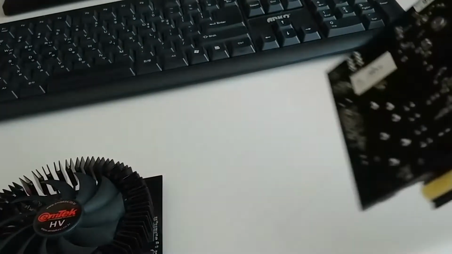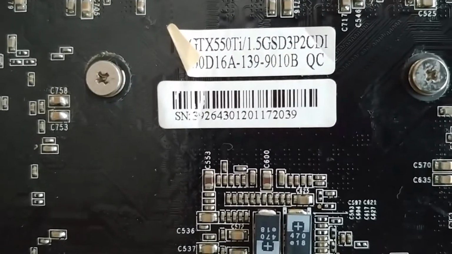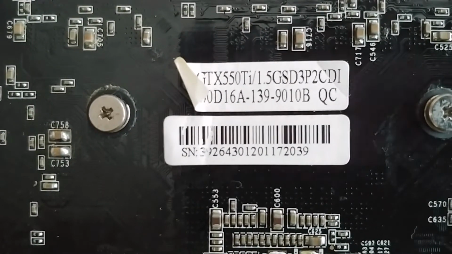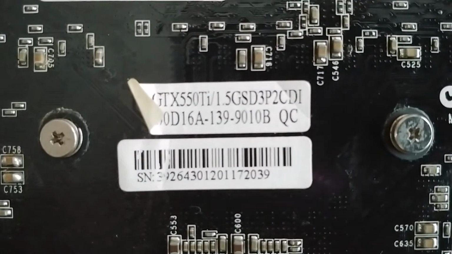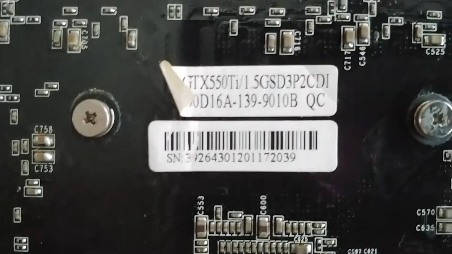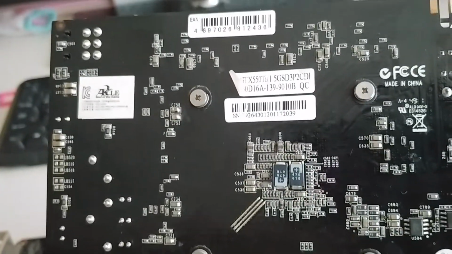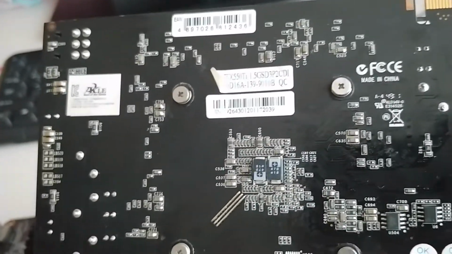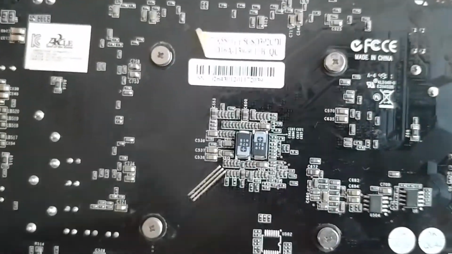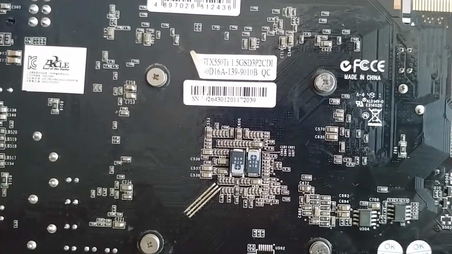However, this is some 1.5G, you see in the middle. 1.5G means additional 0.5 VRAM. So this graphics card, I expected it almost the same as the standard, but not really, because of many factors.